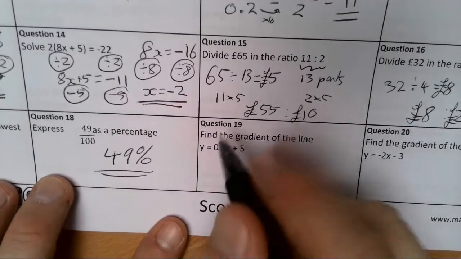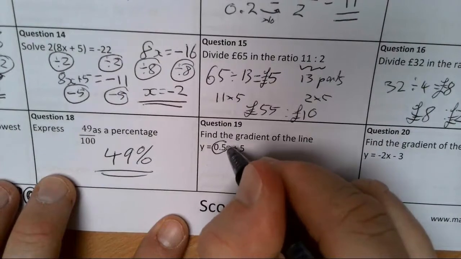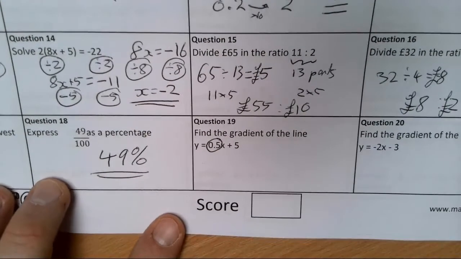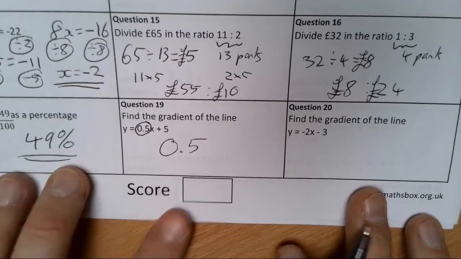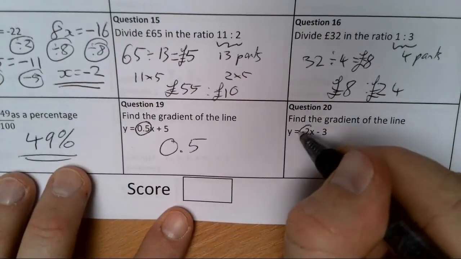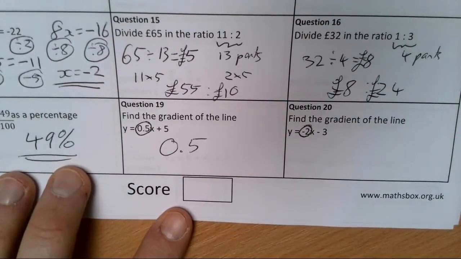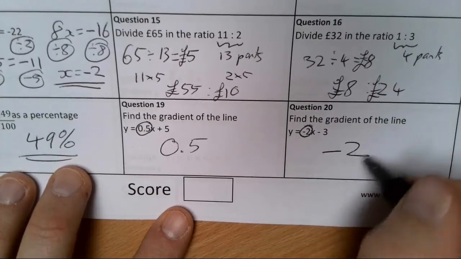Gradient. It's the coefficient of x, the number that x is being multiplied by. In this case, 0.5 or a half. Gradient of this one, make sure to include the sign. It's the coefficient of x, what x is being multiplied by. In this case, minus 2.